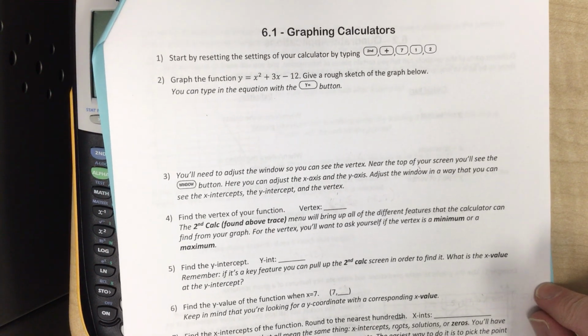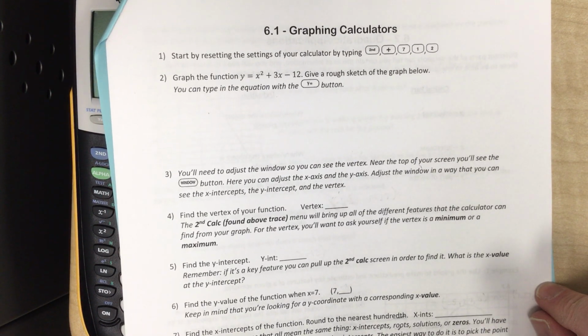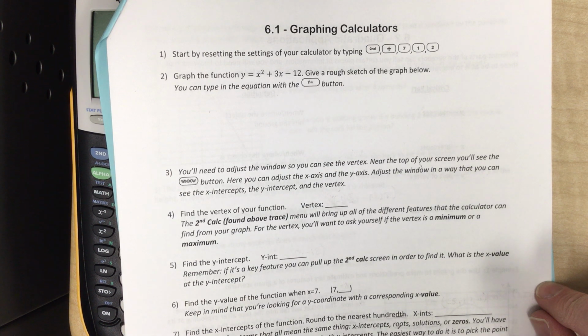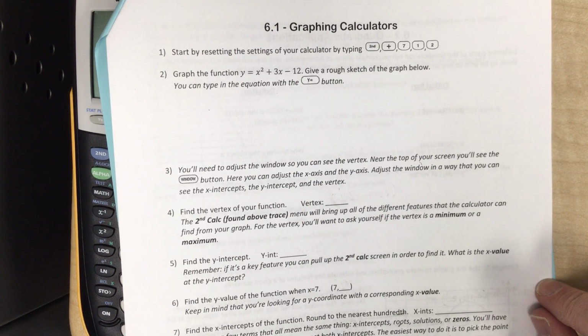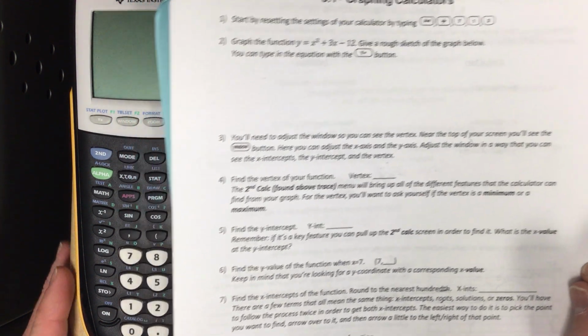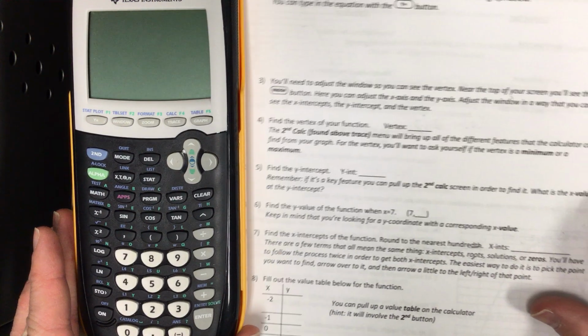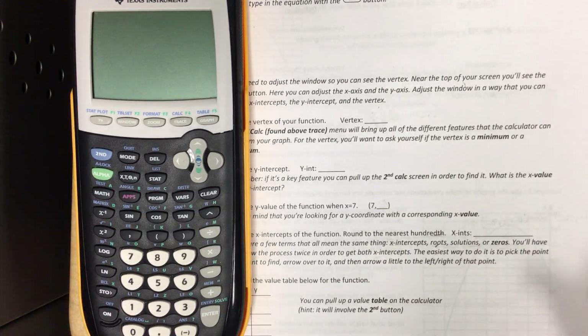All right, so this is what we're covering. This video is for those that have TIs. If you're not using a TI and you're using a Casio, then I have a second video for that. So you can skip from here and go on if you need to. All right, so the first thing you're going to want to do is to reset your calculator. If you don't, then oftentimes you won't be doing the same thing that we're doing, or sometimes there's just issues.